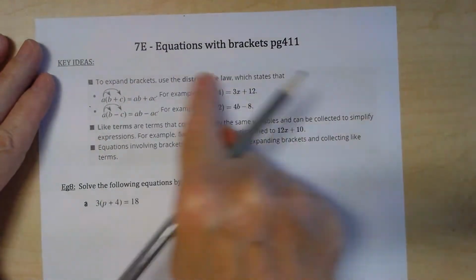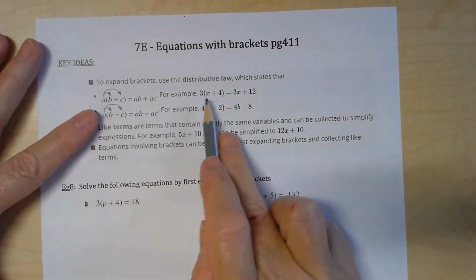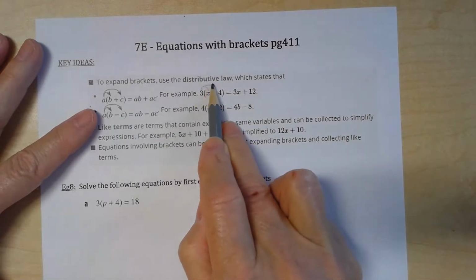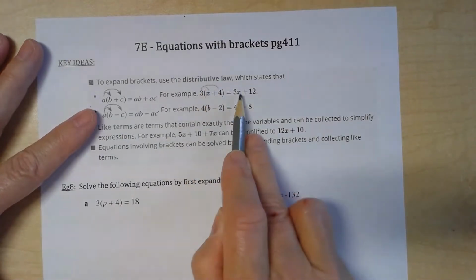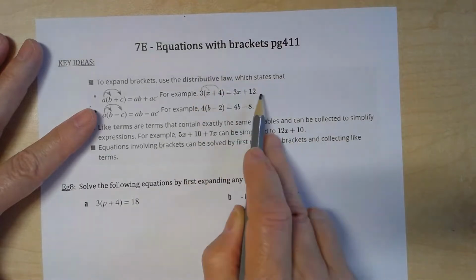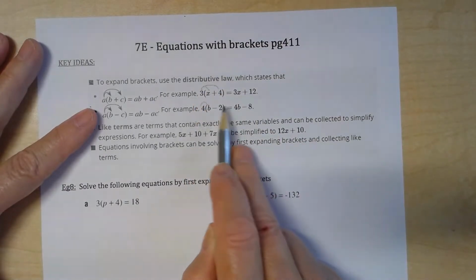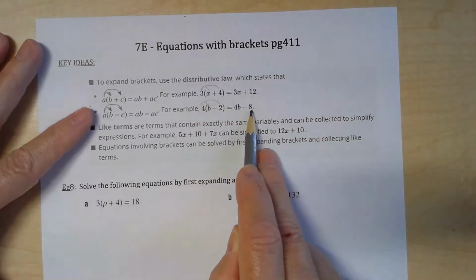So in this little note section here, they say that when you have brackets, you need to expand. So you just need to remember that you go 3 times x, 3x, and then 3 times 4, or 12, and you keep the sign in between. Same here, 4b minus 2 times 4 is 8.